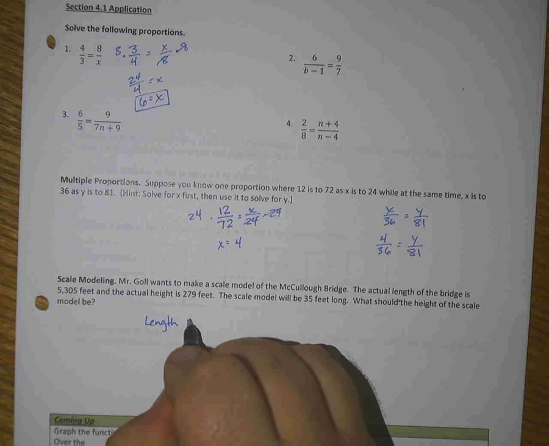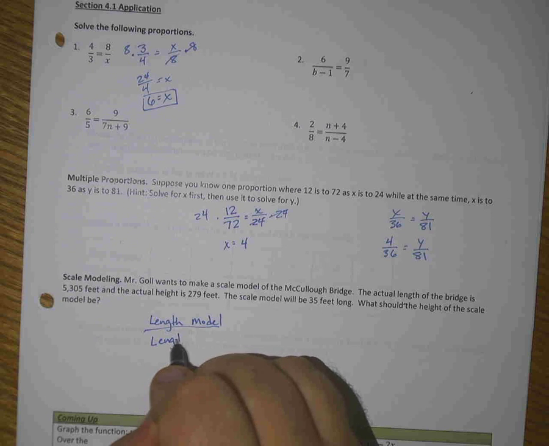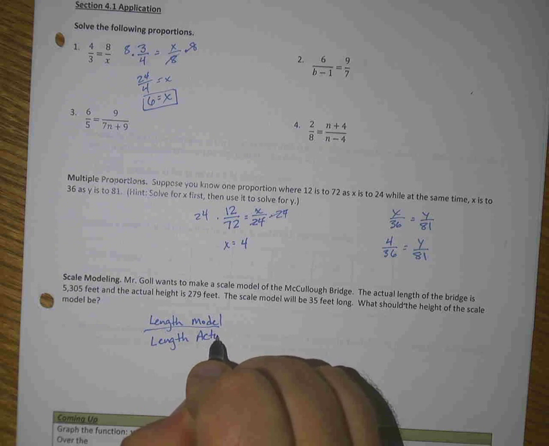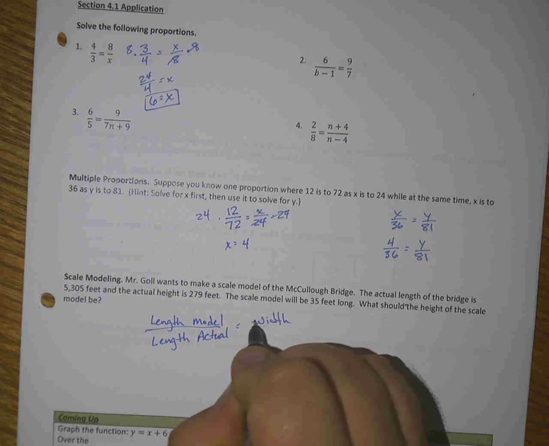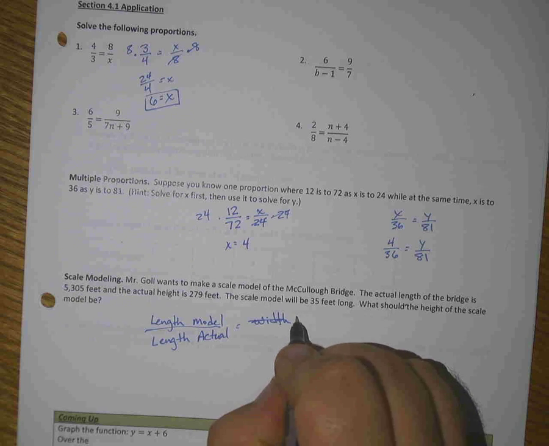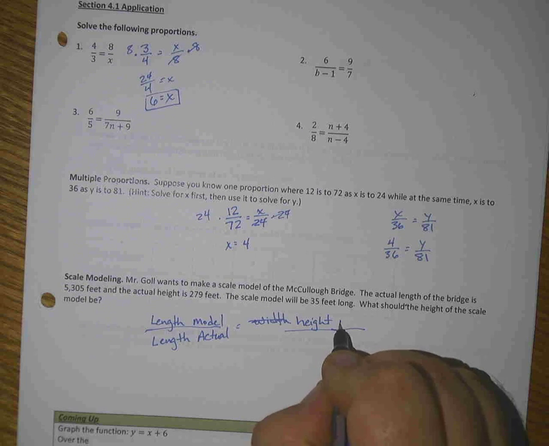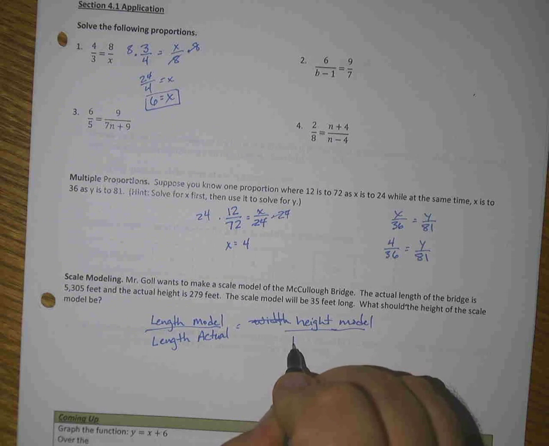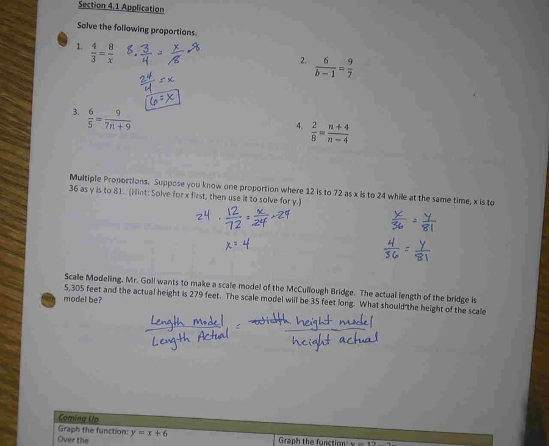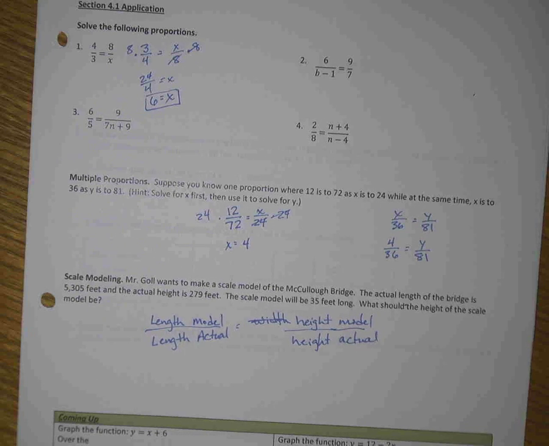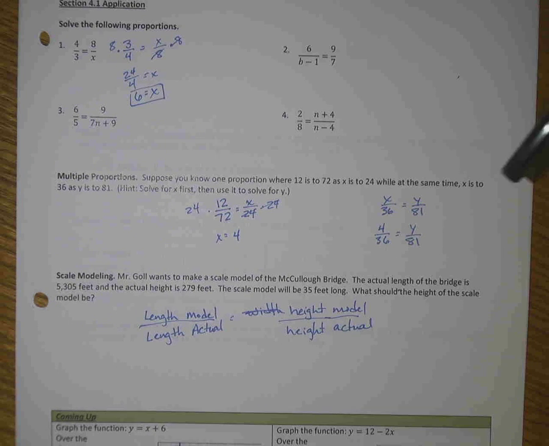So I'm going to say length of the model over length actual equals the height of the model over height of the actual. I would say that you know everything but one of those numbers, and so then you could solve for the one using the skills that you've acquired in this section.